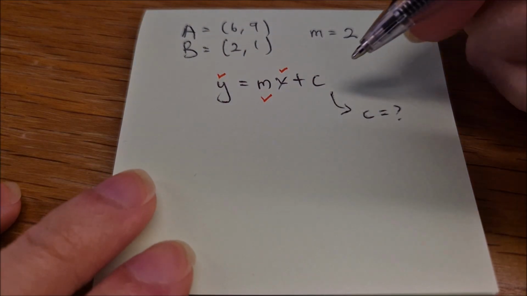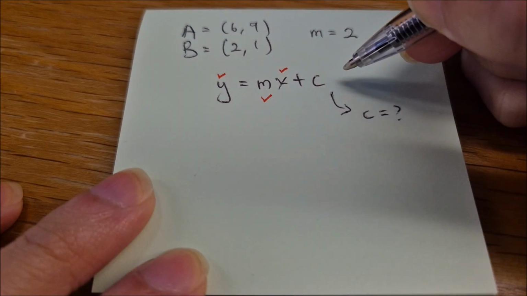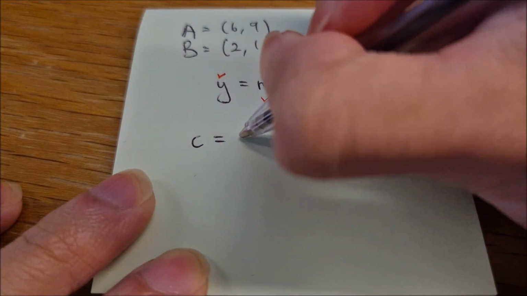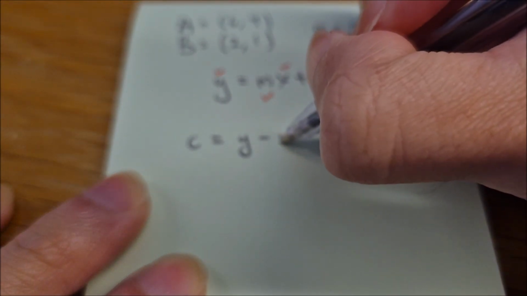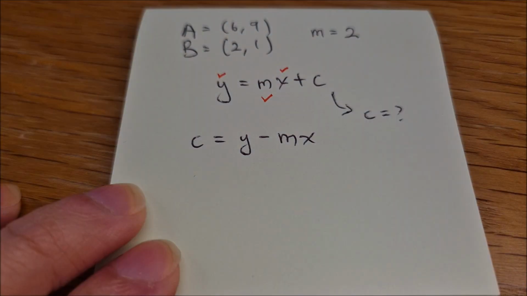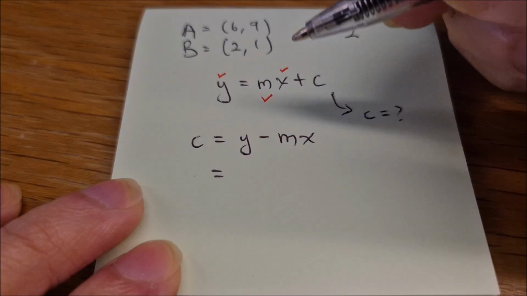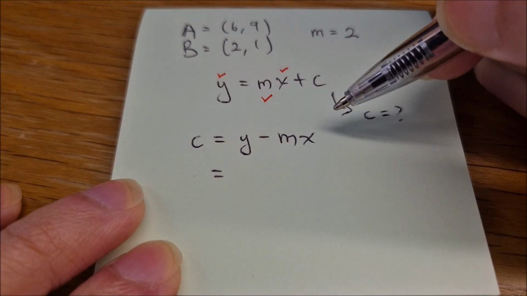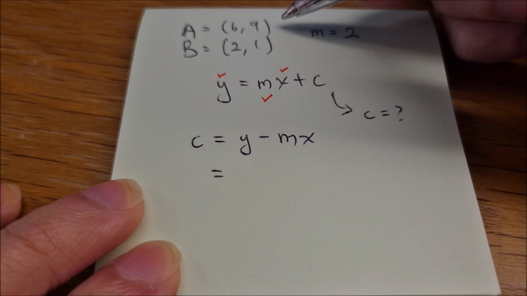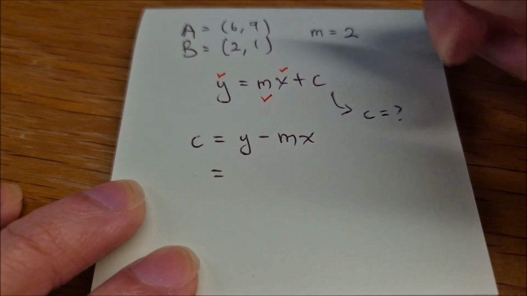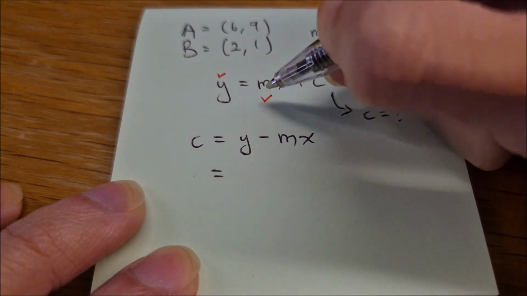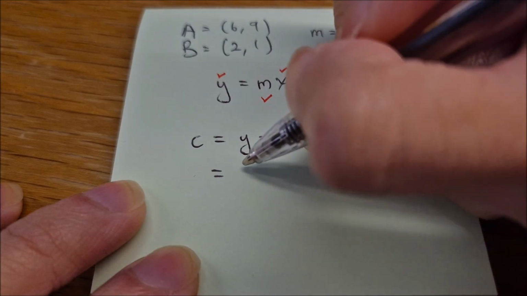So now we can solve for c. Rearrange this so that c will equal y minus mx. Then we can simply substitute the numbers. For our y and x, we can choose any point on the line. We can choose either 6 and 9 or 2 and 1. I'll choose B. So our y coordinate for B is 1.